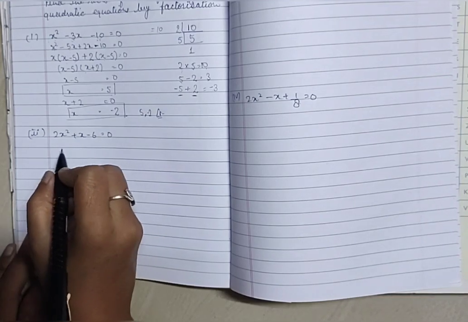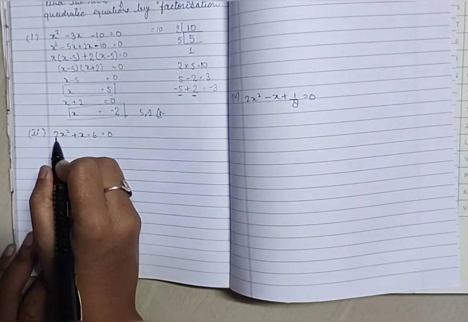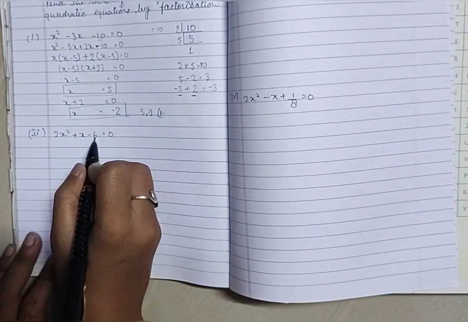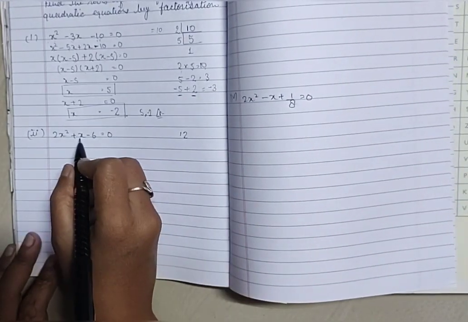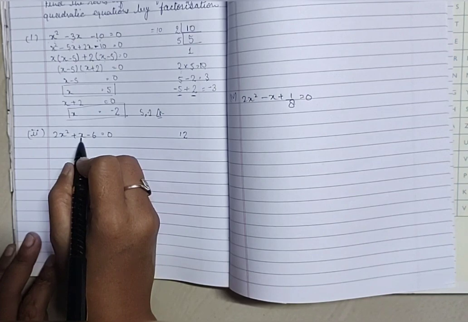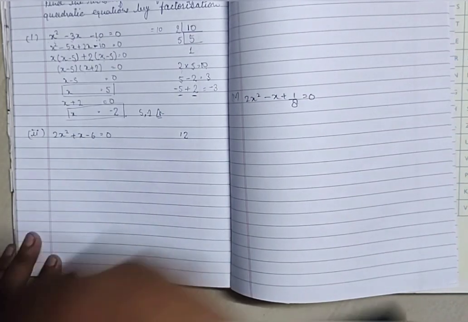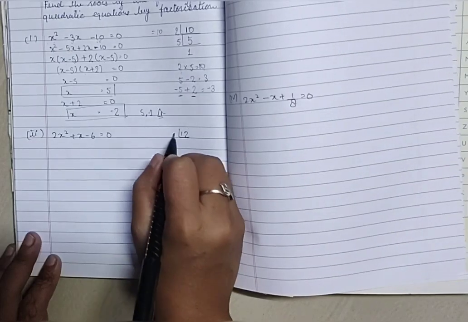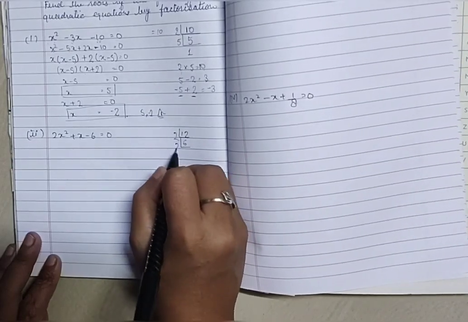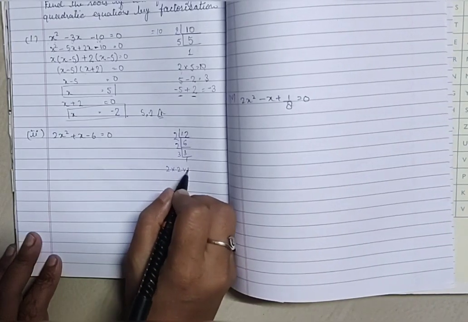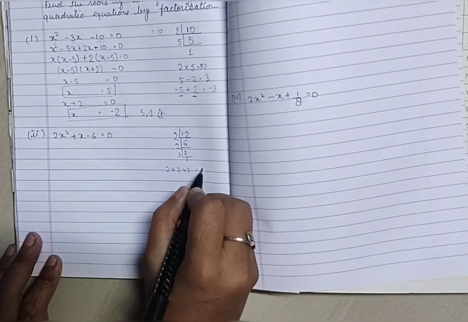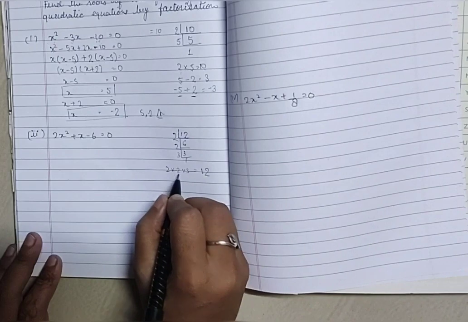As I have already explained, we have to multiply the first term and last term. So here you can say 6 twos are 12, right? So we have to divide 12 in such a way that either subtraction or addition equals 1, and the product of these two numbers equals 12. So here you can see 2 sixes are 12, 2 threes are 6, and 3 ones are 3. The factors are 2 into 2 into 3 is equal to 12, right? 2 twos are 4, 4 threes are 12.